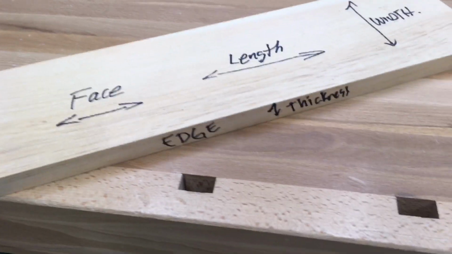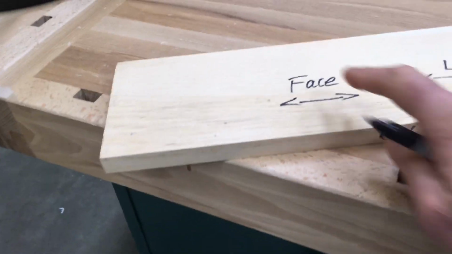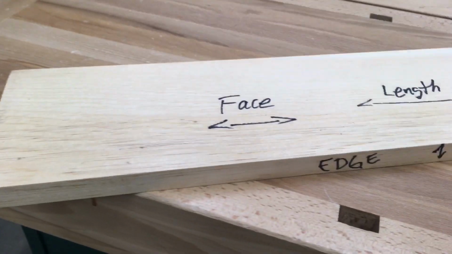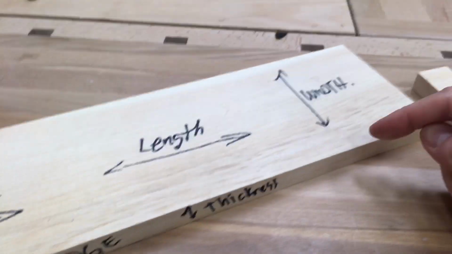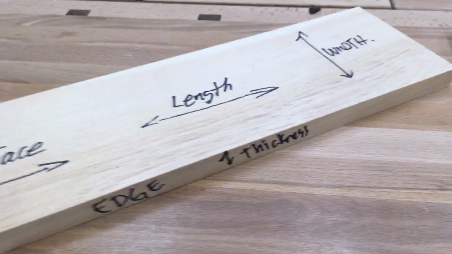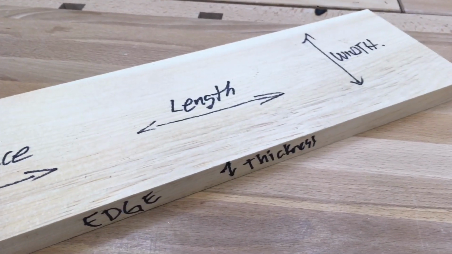So for this assignment you're going to get a board, you're going to label the face, the edge, and the end of a board. You're going to write which way is the length, which way is the width, and which way is the thickness. But use a pencil, not a Sharpie.